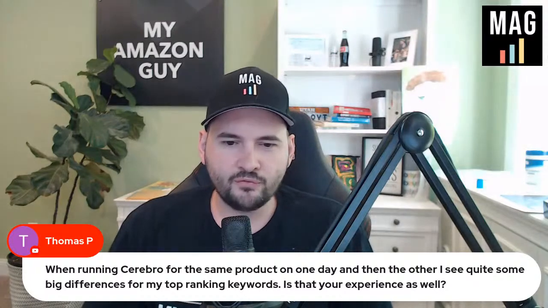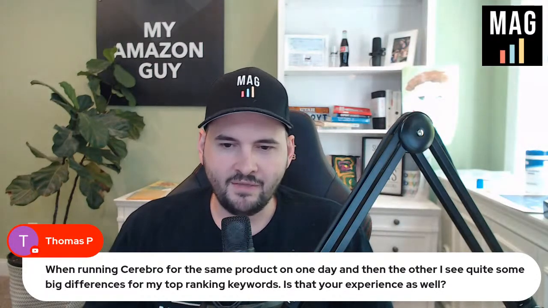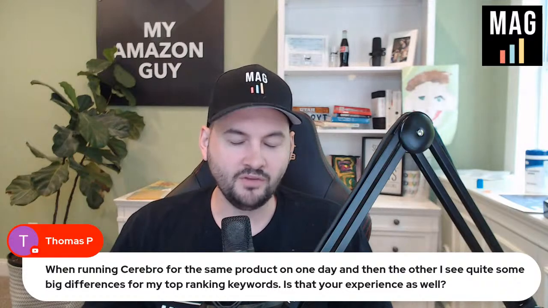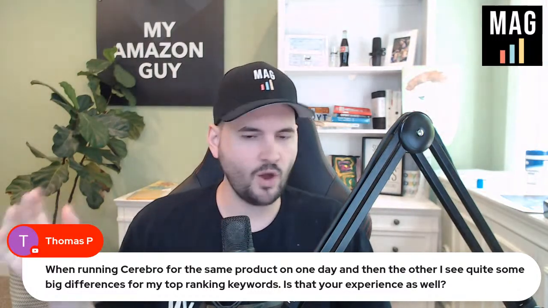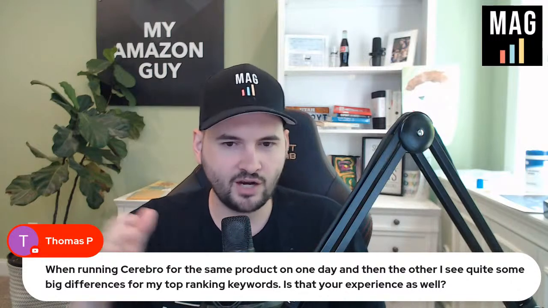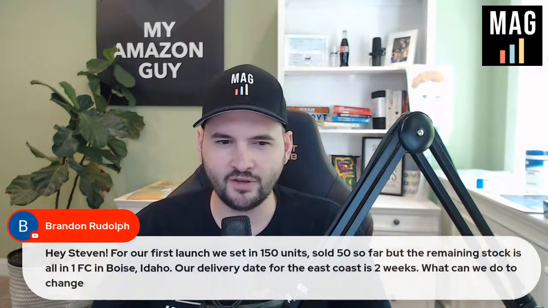When running Cerebro for the same product on one day and then the other, I see quite a big difference for my top ranking keywords. Is that your experience as well? Yes, that's because the trend lines swap all the time. You're going to want to hit that tracking keyword button and add those keywords to track them over time. That's the biggest, most important thing I'll tell you.